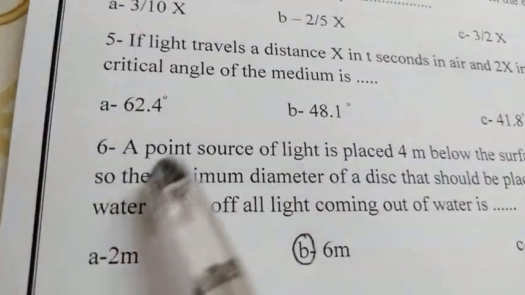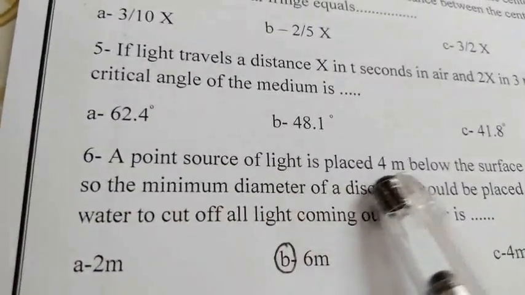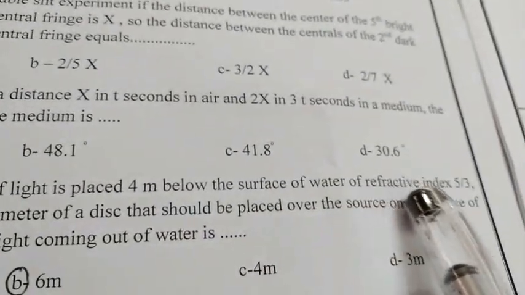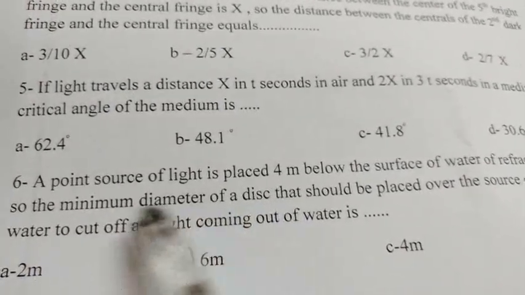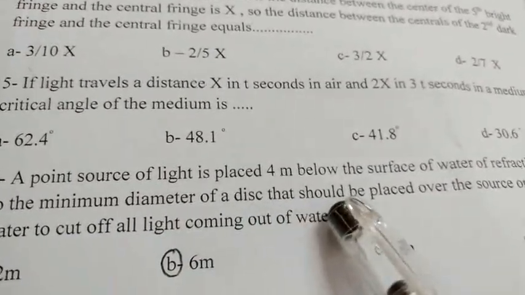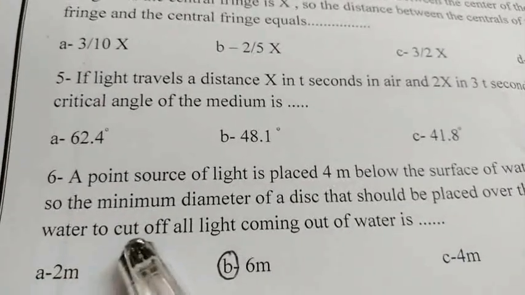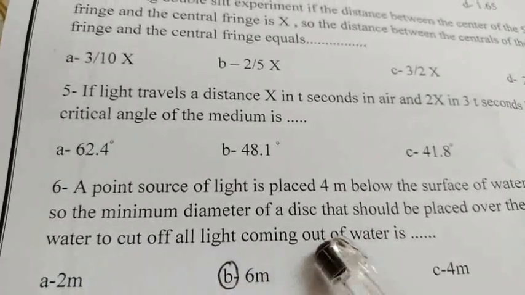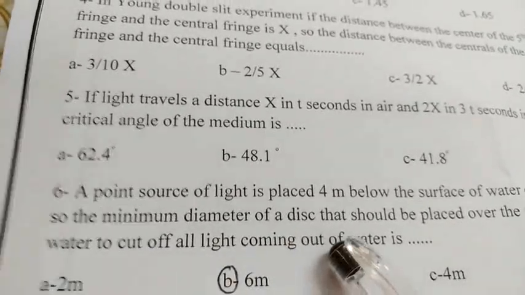Question number 6. A point source of light is placed 4 meters below the surface of water of refractive index 5 over 3. What is the minimum diameter of a disk that should be placed over the water surface to cut off all light? What is meant by cutting off all light coming from it?